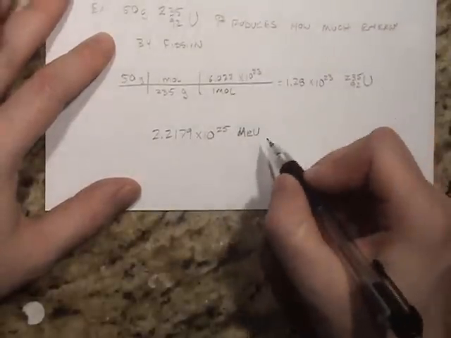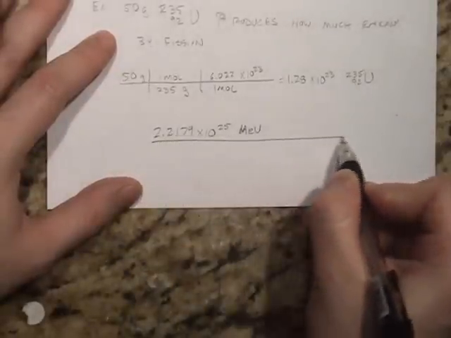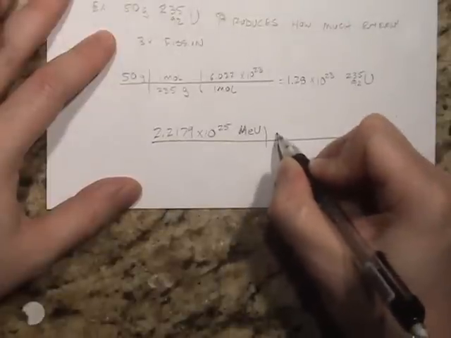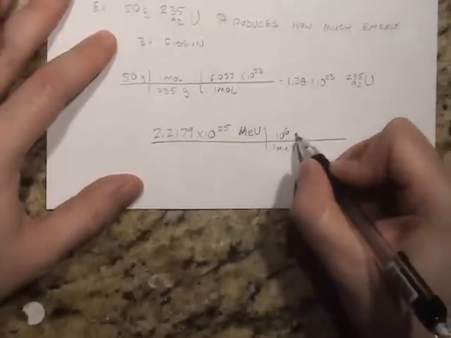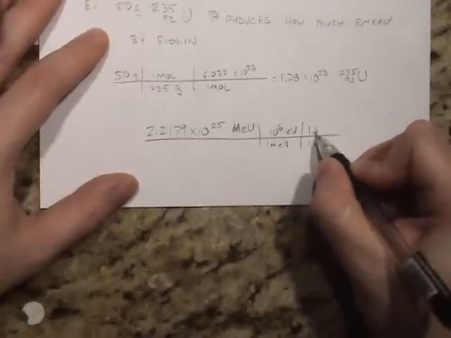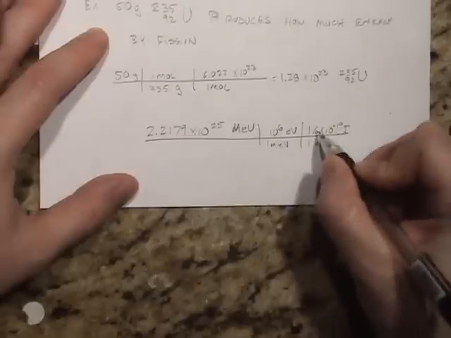Okay, and let's go ahead and make a quick conversion of that into joules, because I know that in 1 MeV there are 10 to the 6th eVs, and I know that in 1 eV there is 1.6 times 10 to the minus 19th joules.